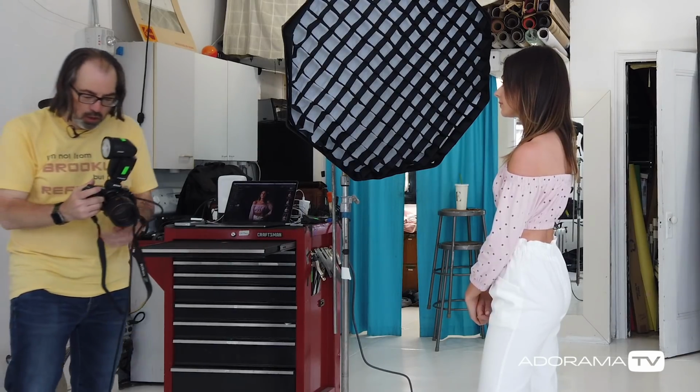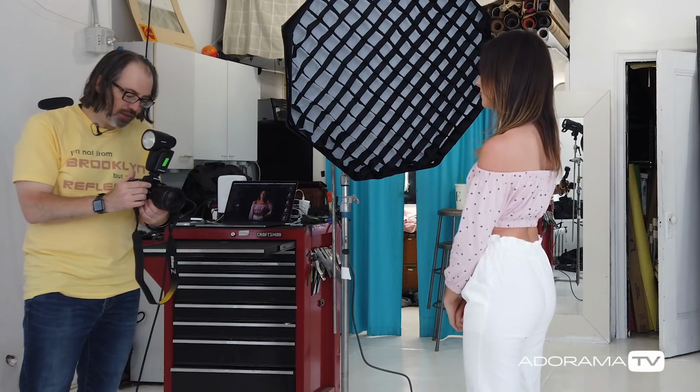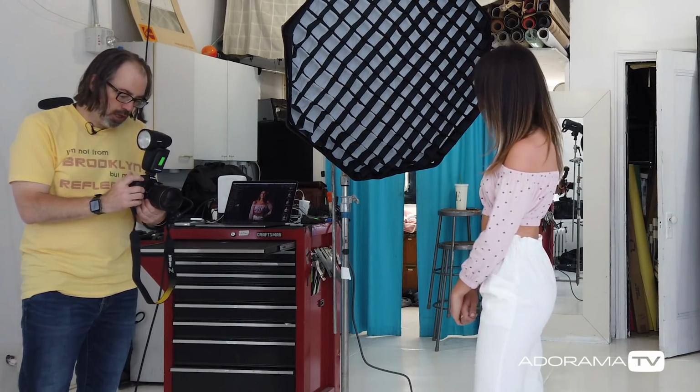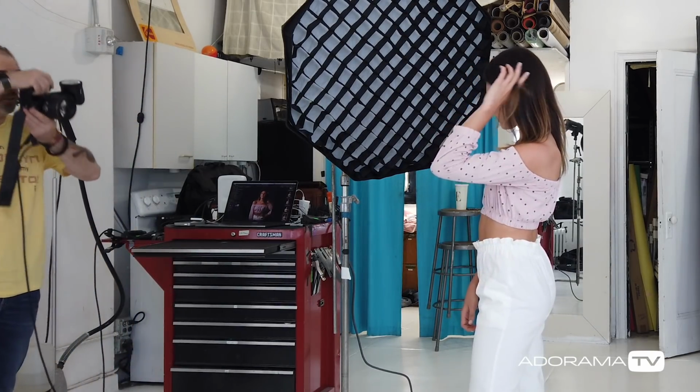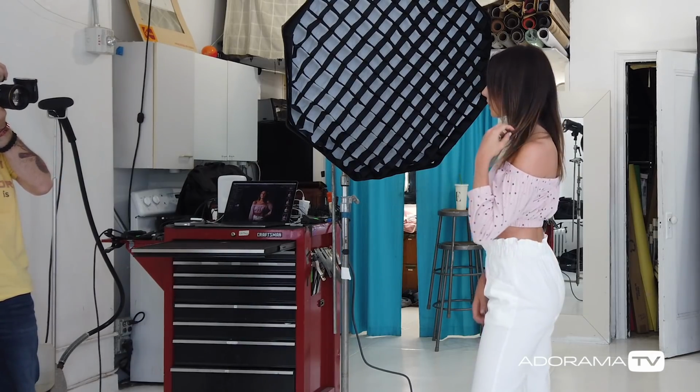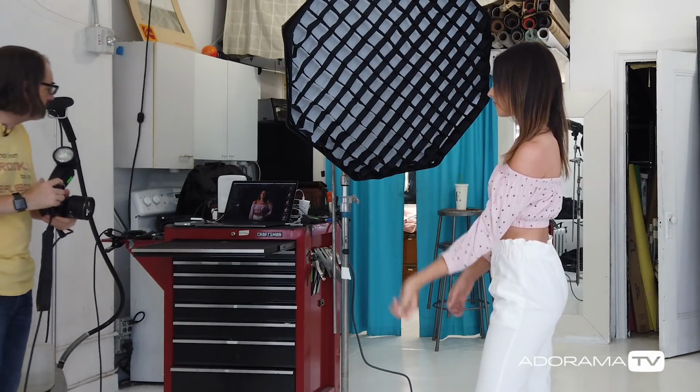Okay, now if we switch, I'm going to go to f2. Well, the first thing is if I just go to f2, and I'm in TTL, we'll see if the light goes down low enough without going into high-speed sync. We'll start there. So I'm at f2 at 200th of a second.